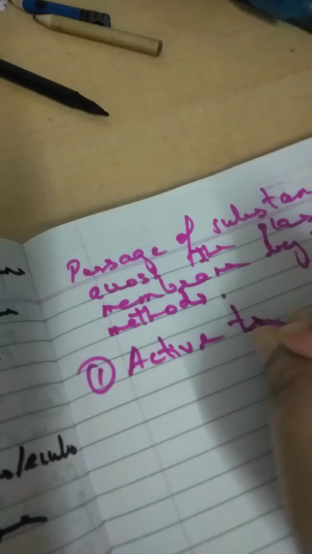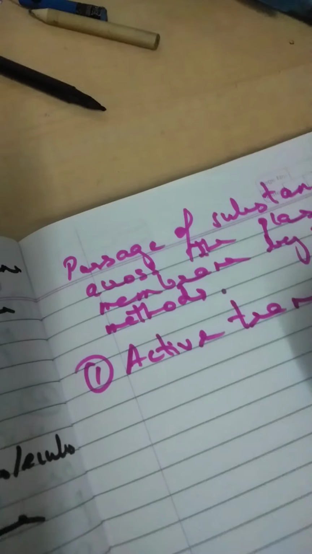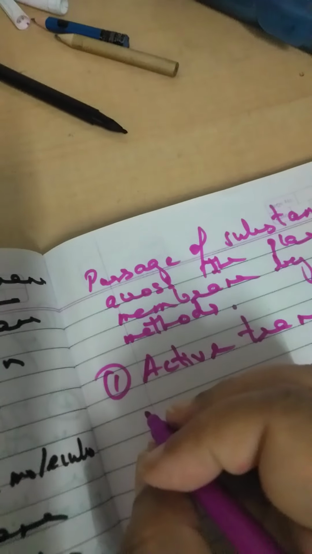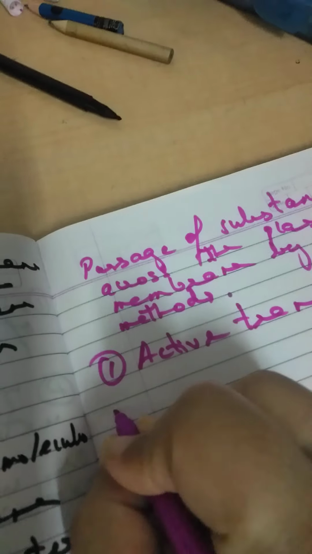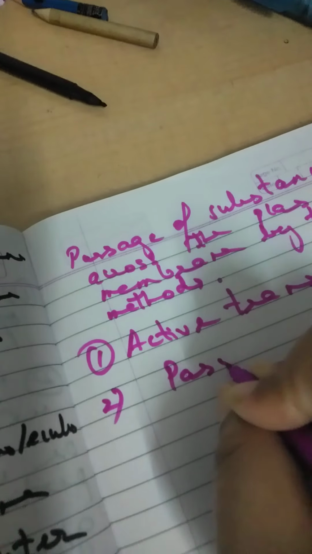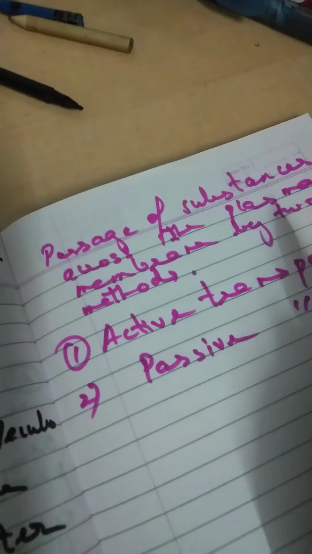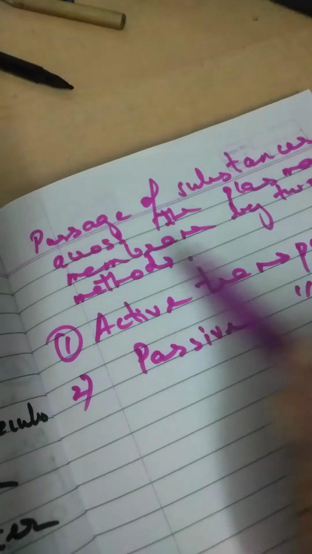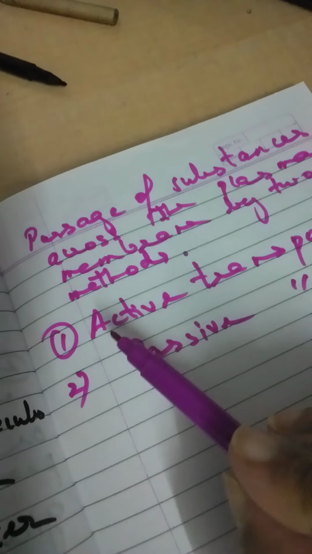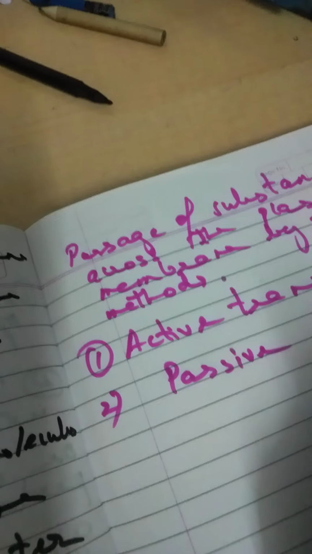The first method is active transport, and the second method is passive transport. So the passage of substances through the plasma membrane is of two types: active transport and passive transport.